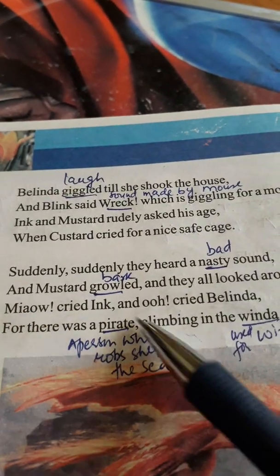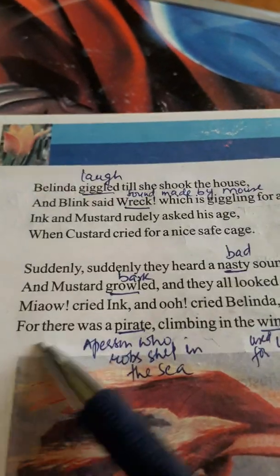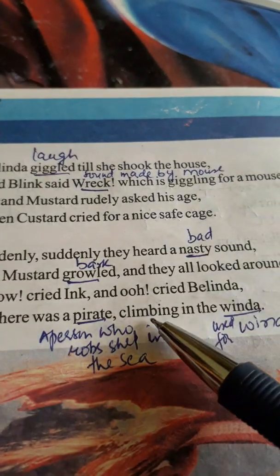Suddenly they heard a nasty sound, and Mustard growled, and they all looked around. Meow, cried Ink, and ooh, cried Blinda, for there was a pirate climbing in the window.